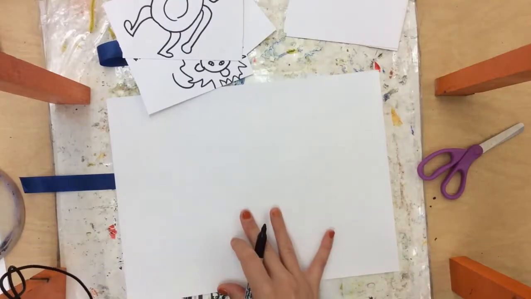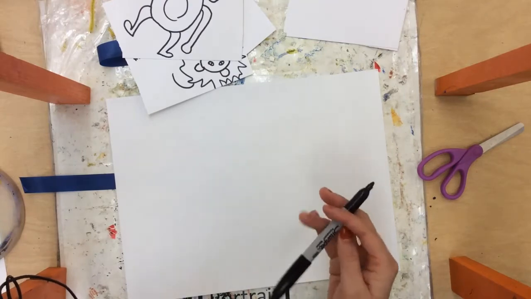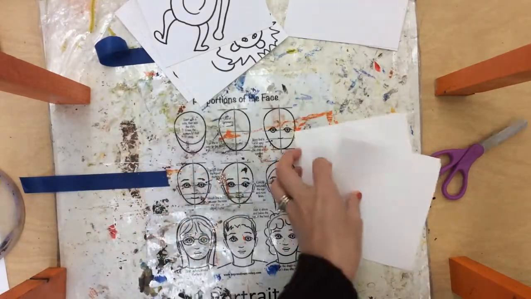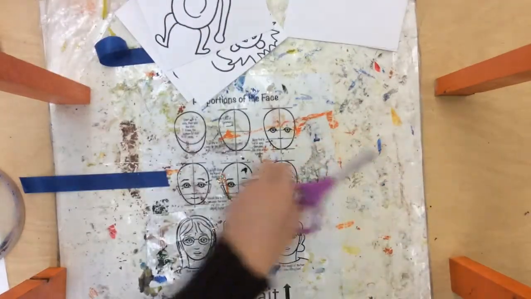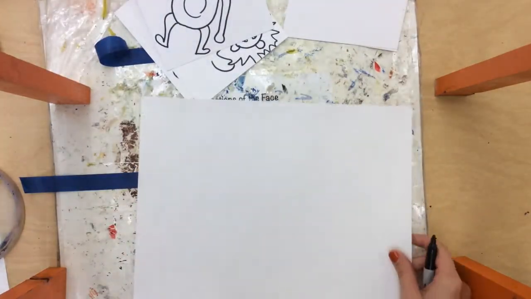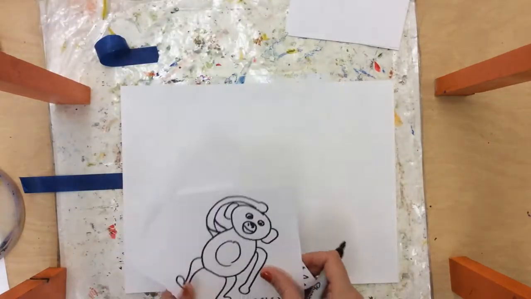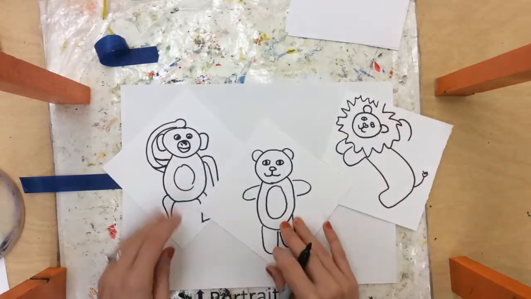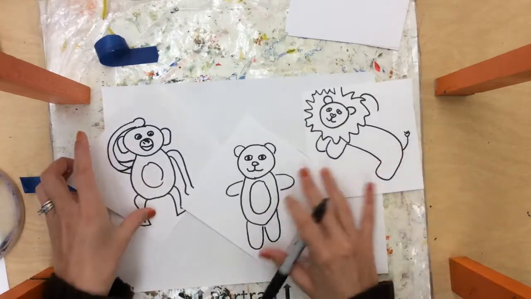You will need a piece of paper, a pencil, I have a marker, or 3 small pieces of paper, and a pair of scissors. You will need more things later on. We are going to draw 3 animals today: a monkey, a bear, and a tiger, or I'm sorry, a lion.